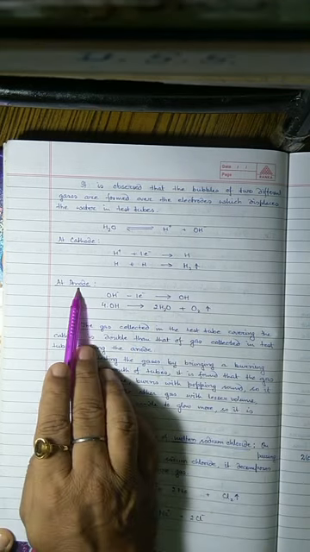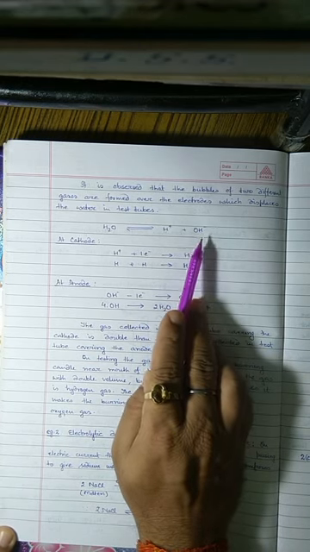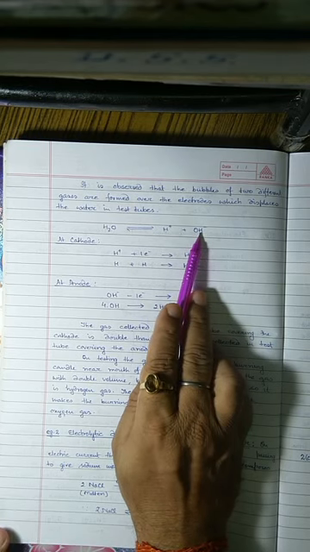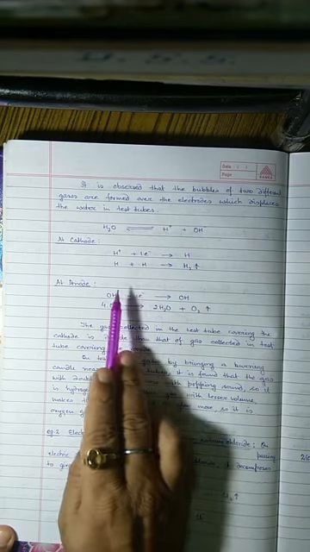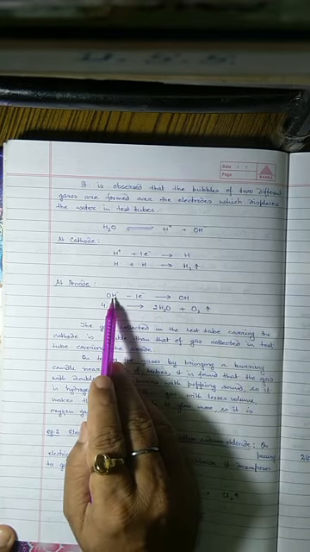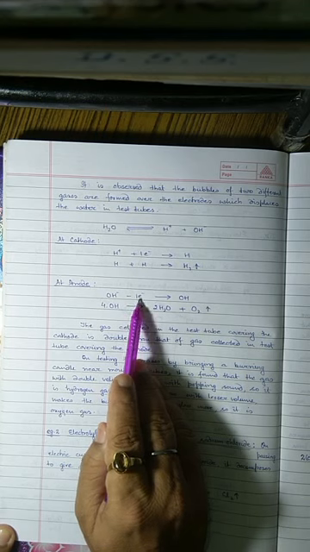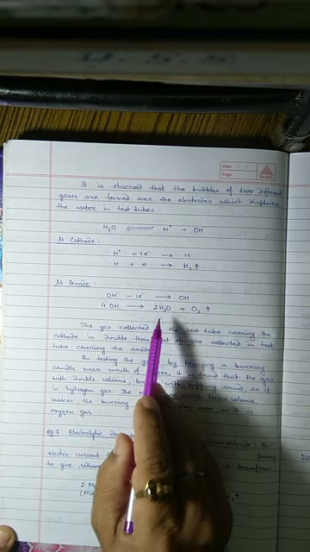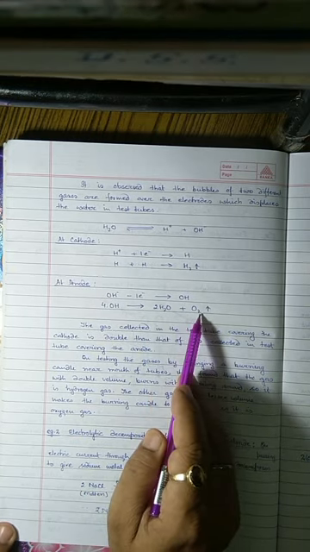Now at the anode, what happens? The anode is the positive electrode. The anion, the OH- ion, moves towards the anode. Here this anion releases its electron and becomes OH. Four OH combine to give two molecules of water and one molecule of oxygen.